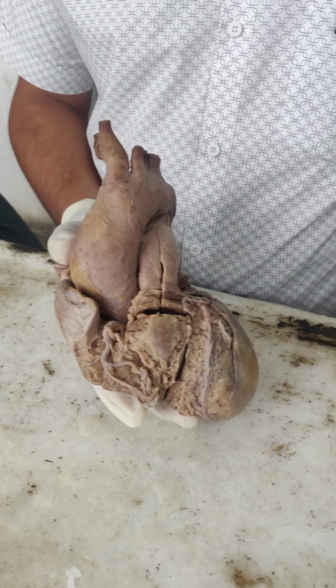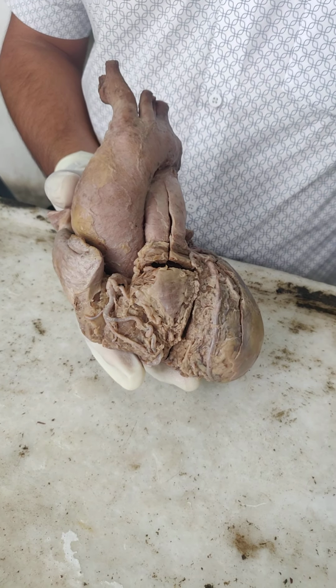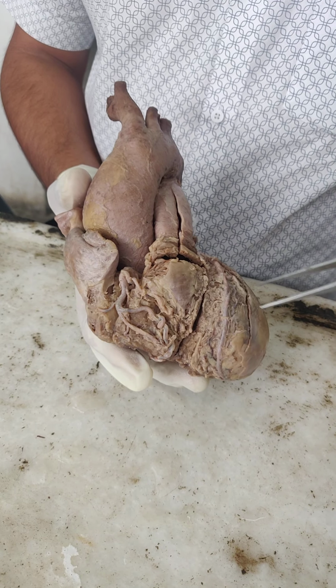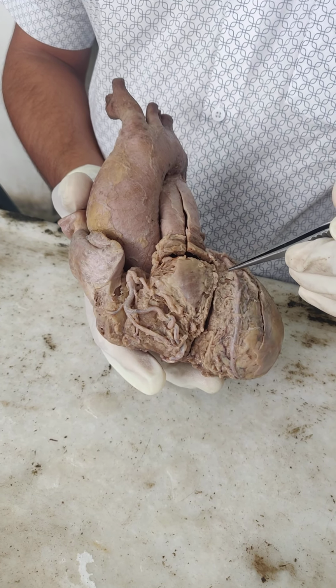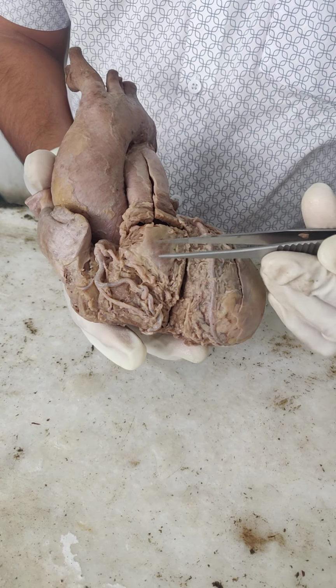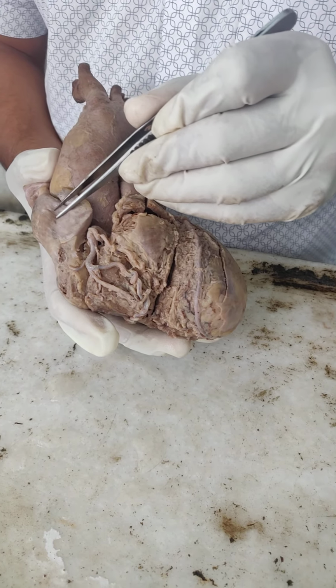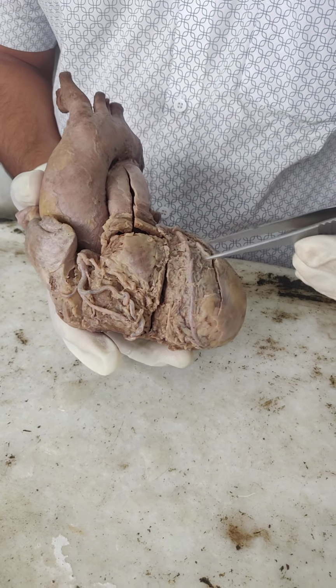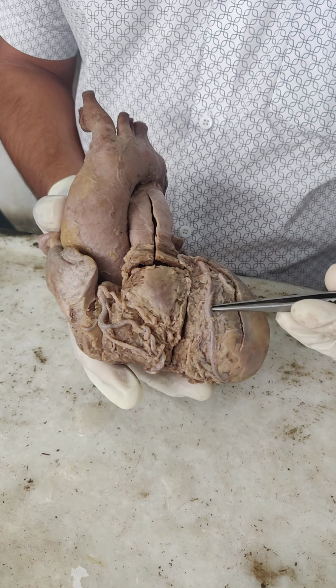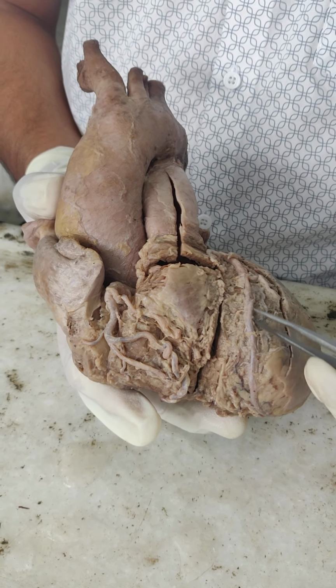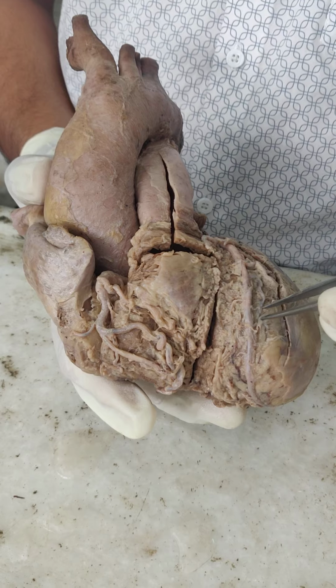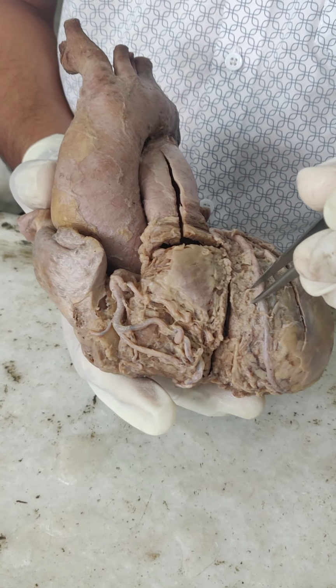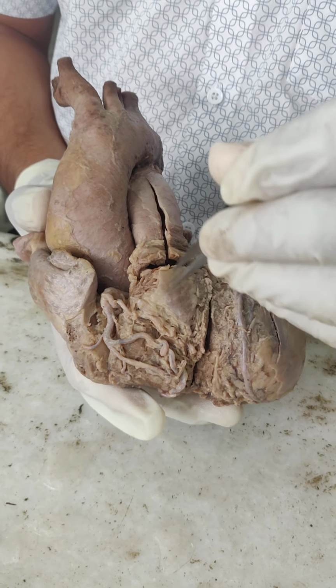Today we will discuss the right ventricle. The right ventricle externally makes the sternocostal surface. This is the right atrium, this is the right ventricle, and this is the anterior interventricular artery, which divides it from the left side. This is the left ventricle, and this side is called the right ventricle.